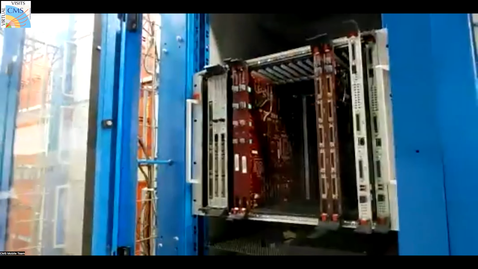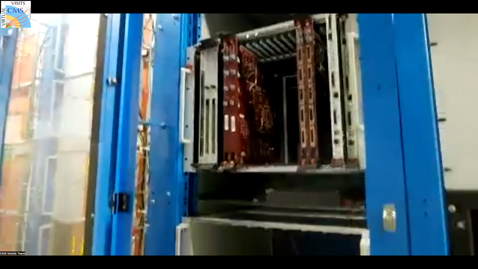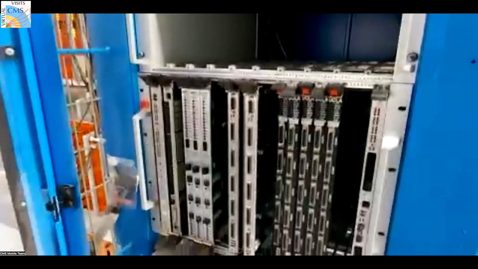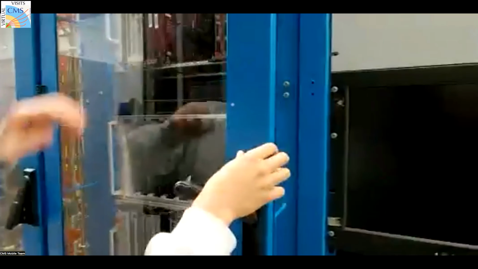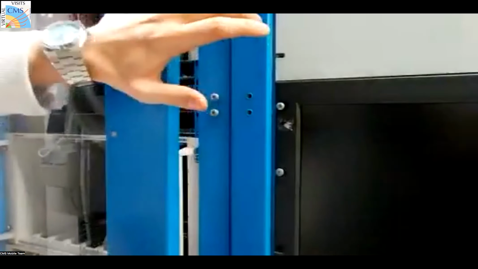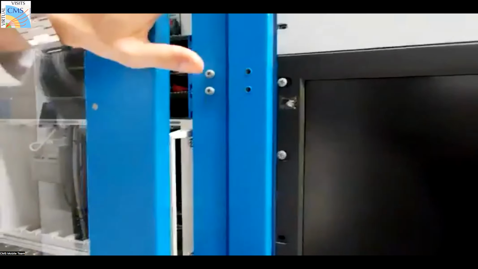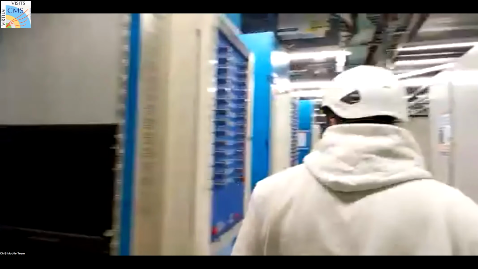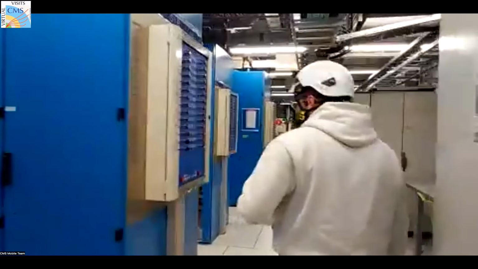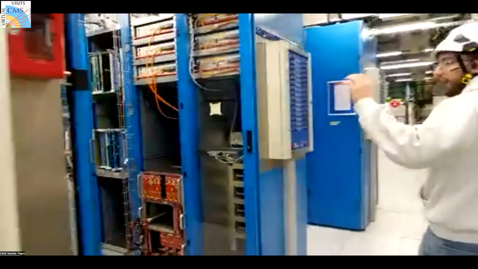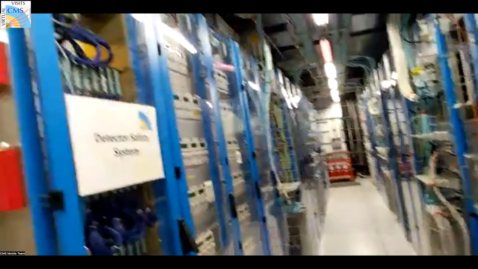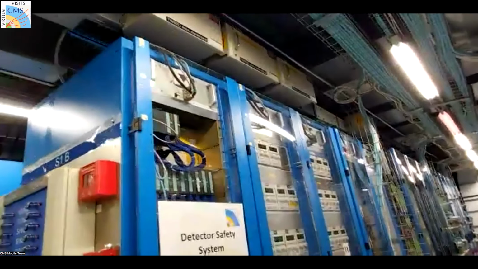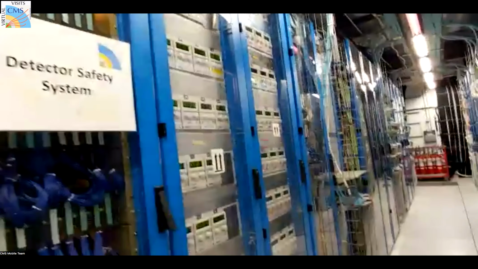So, yeah, this room is full of, you can see there's other boards, of course. They're all spares. None of them are on or powered right now. But we'll go through the rest of this room now and look at some of the other electronics in here. So a lot of the racks in here, well, I actually don't know what these racks are. It's labeled detector safety. I believe that's what it's for.